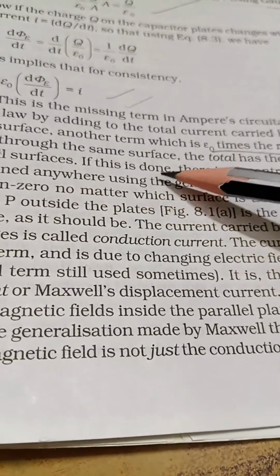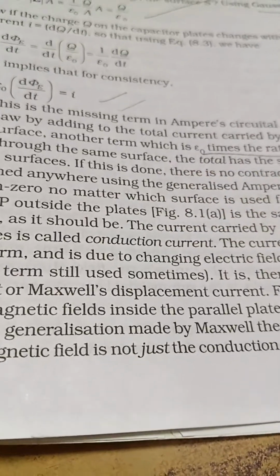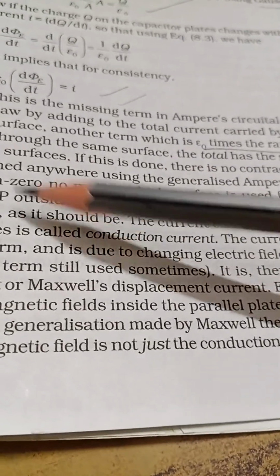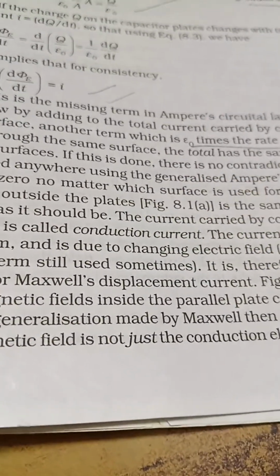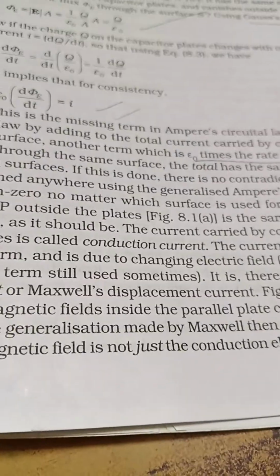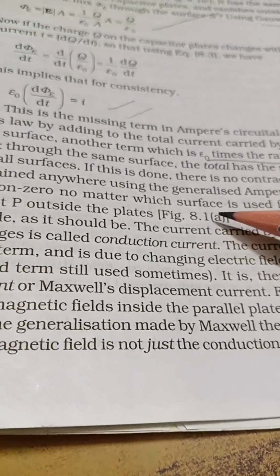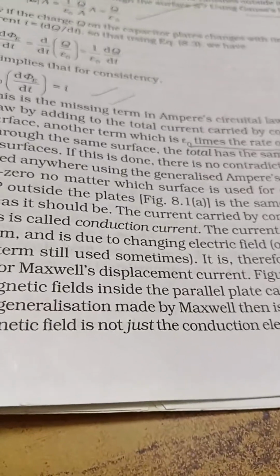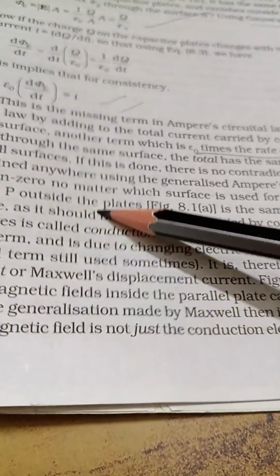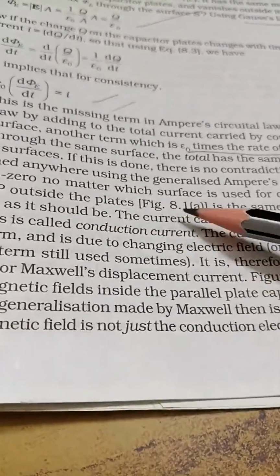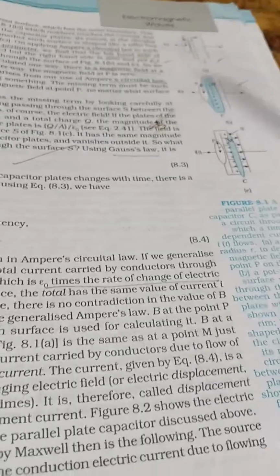If this is done, there is no contradiction in the value of B obtained anywhere using the generalized Ampere's law. B at the point P is non-zero no matter which surface is used for calculating it. B at the point outside the plates in 8.1 in this figure.